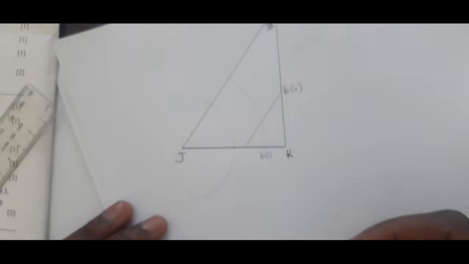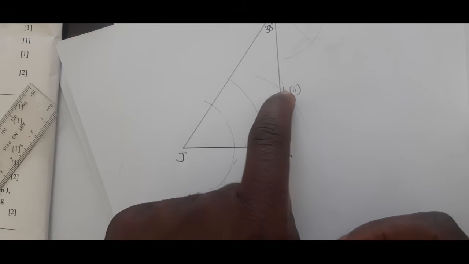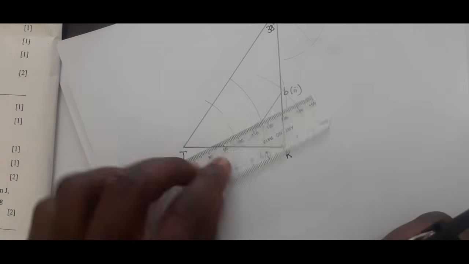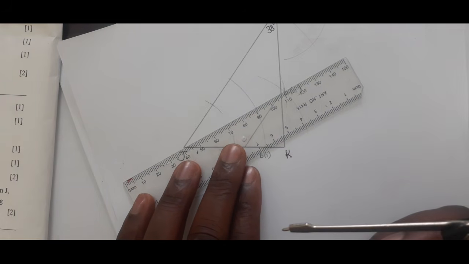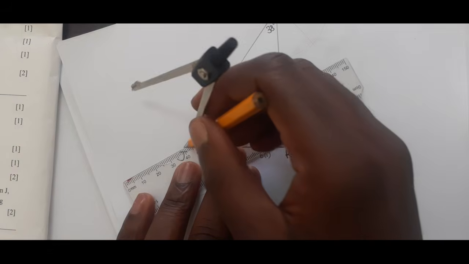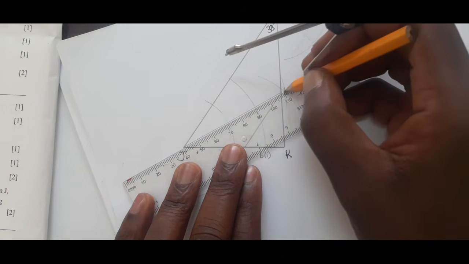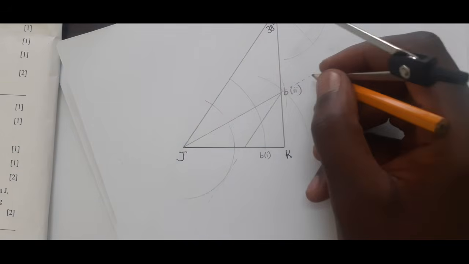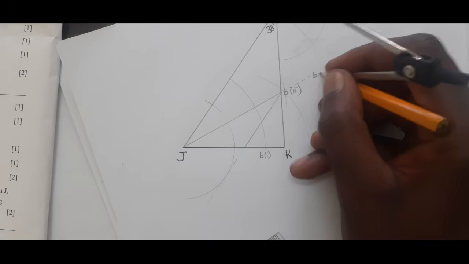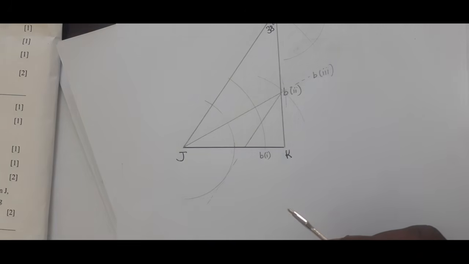Okay, so you've seen here where these two are bisecting. That's why we now need to draw a line from J that passes through this point. Okay, so this is a bisector here, but it's supposed to end within. But this part is what? B Roman numeral 3.